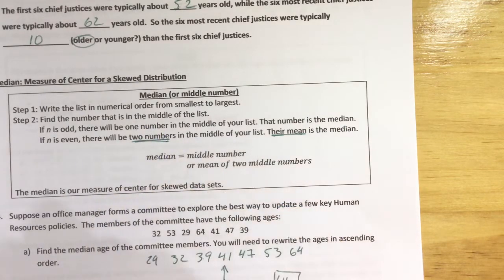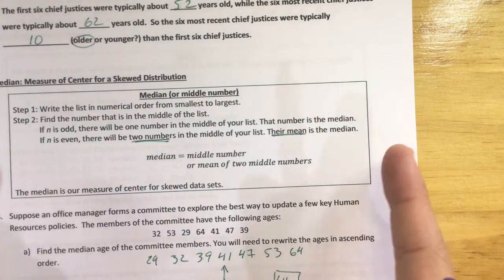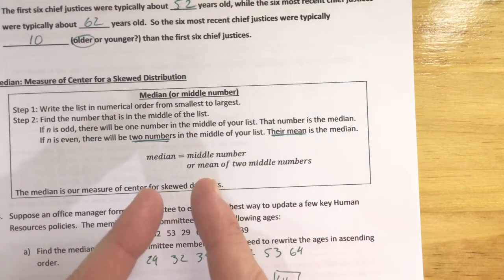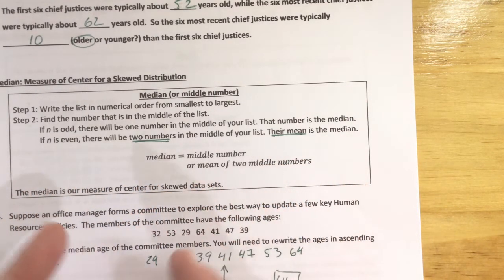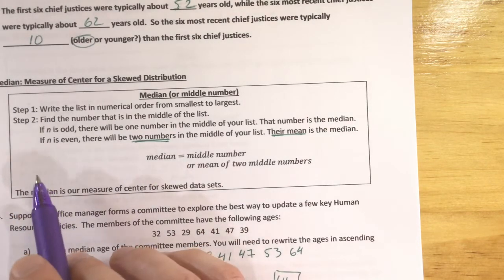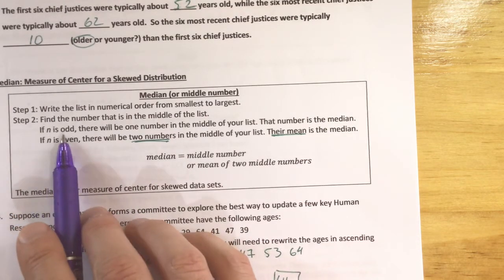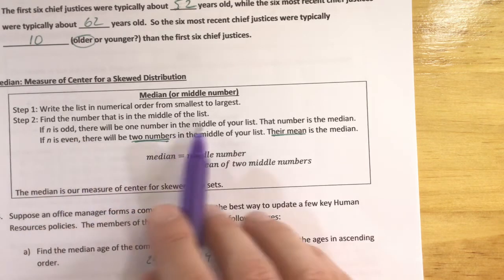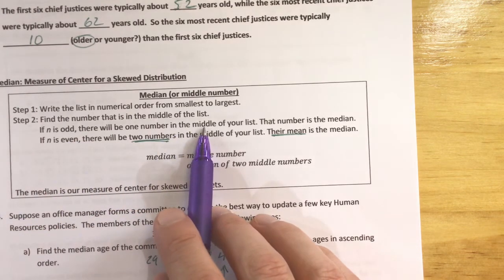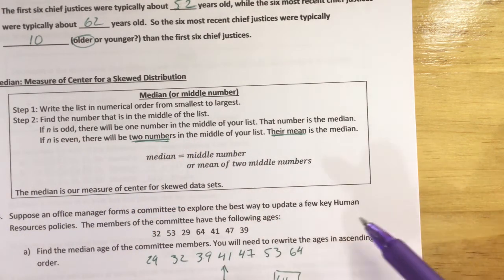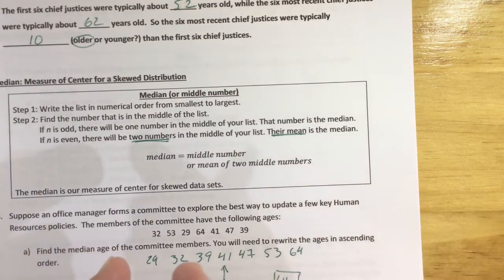What you do is you list all the numbers from smallest to greatest, and then you move in until you find the middle number. Okay, a couple of odd cases though. If you have an odd number of items in there, it's just going to be the middle number. You get rid of the lowest and the highest, then the next lowest, next highest, until there's only one in the middle.